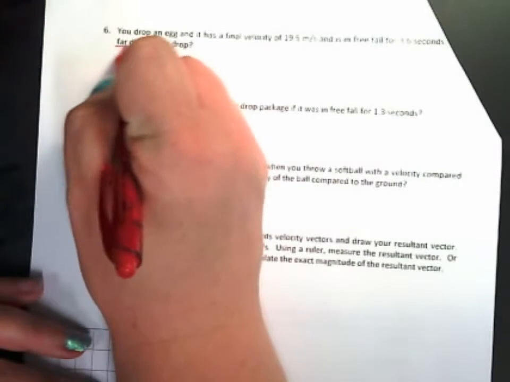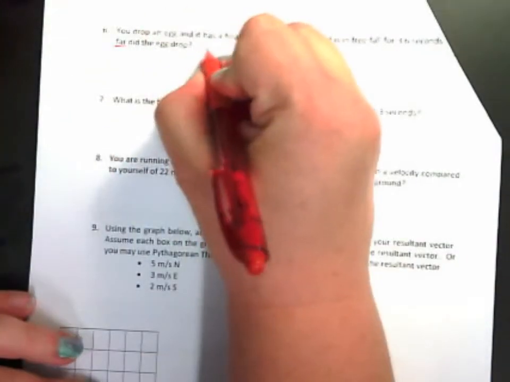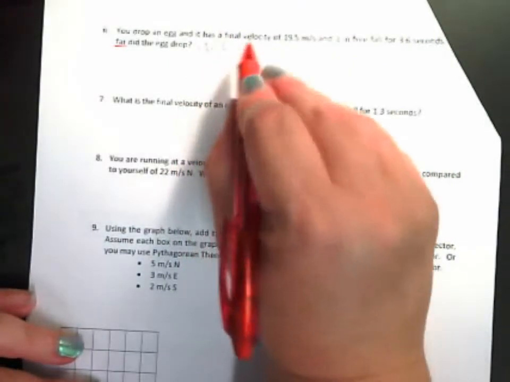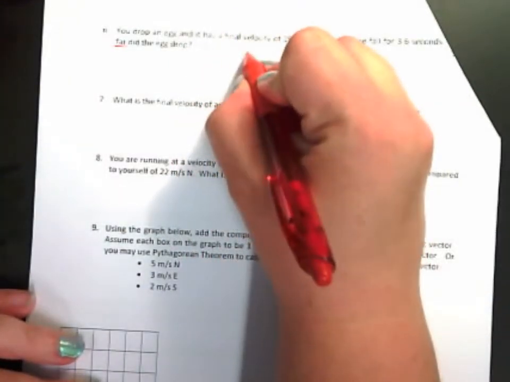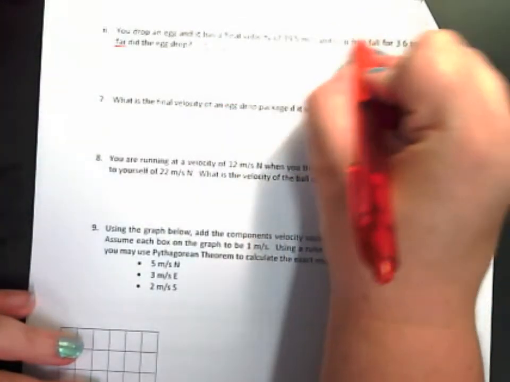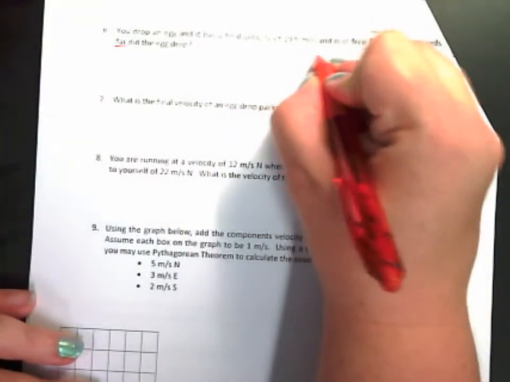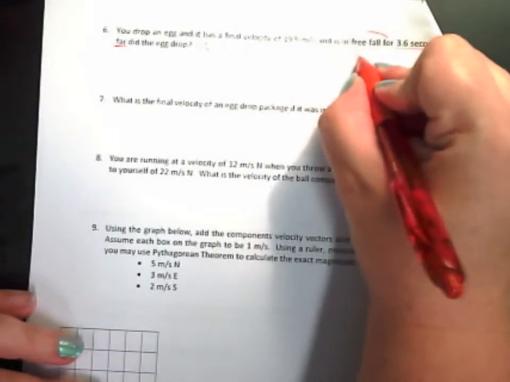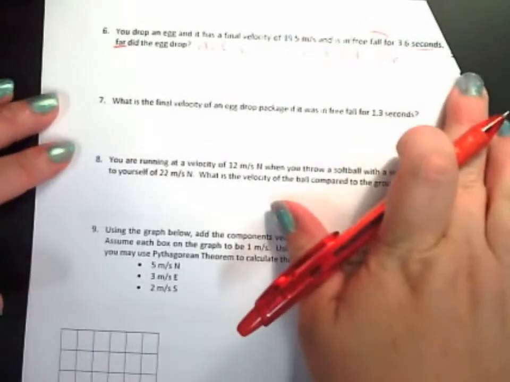All right, so how far? So I'm looking for distance again. I'm also given a final velocity of 19.5. I'm given free fall, which means my acceleration equals 9.8. And I'm given a time, which equals 3.6. Now I'm looking for my distance.